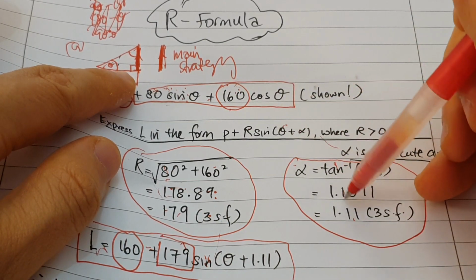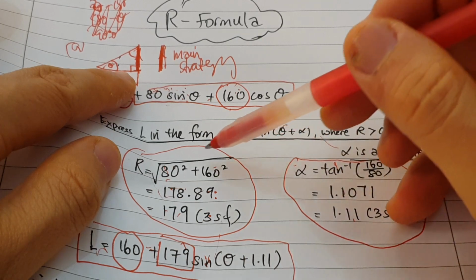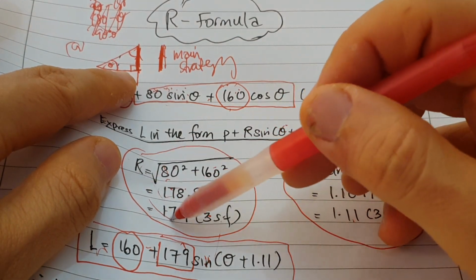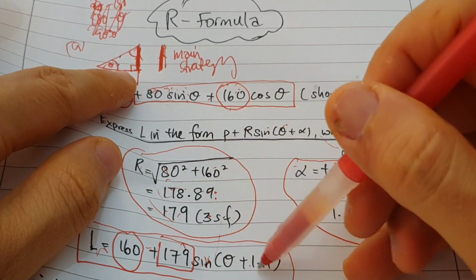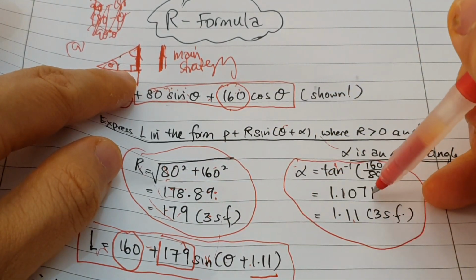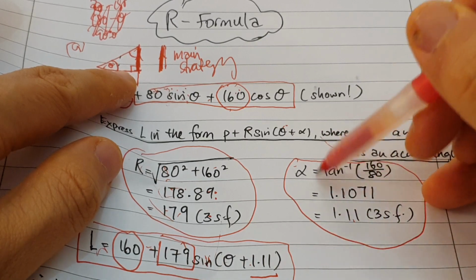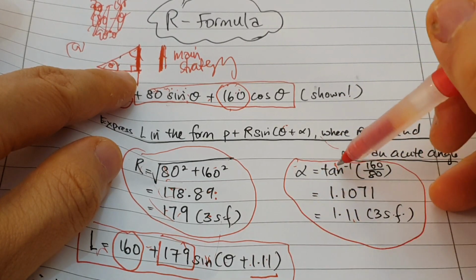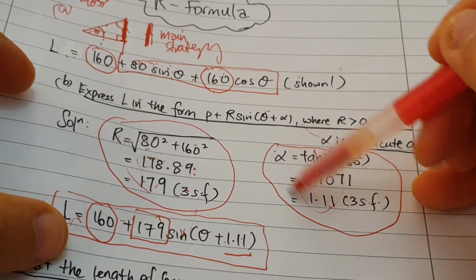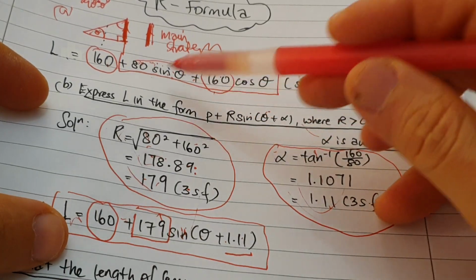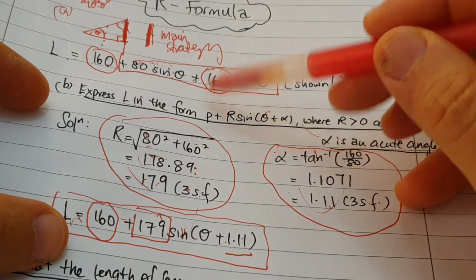Alright, so what you need to do is just to calculate R and the alpha, then sub here in 3SF for angles in radians and in 1 dp for angles in degrees. Alright, okay, how do you know whether it's radians or degrees? The question will tell you, or you look at the diagram, there will be some hints there.